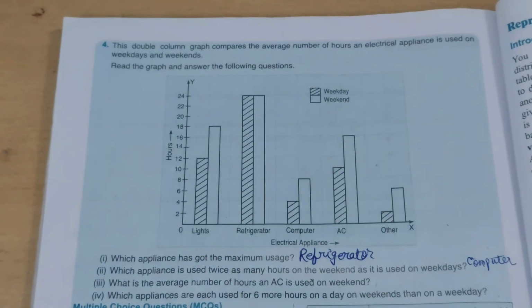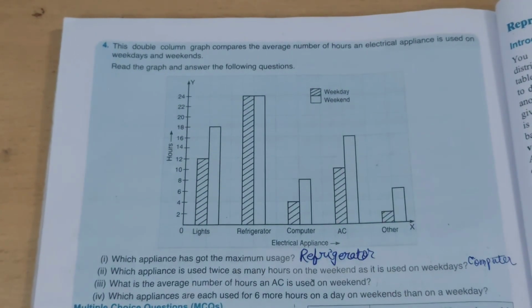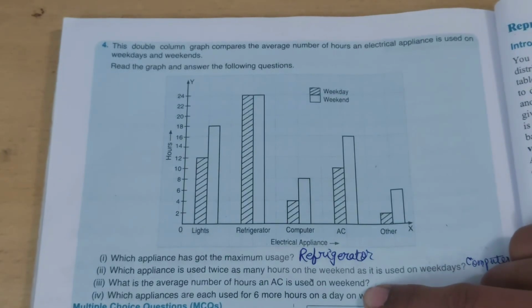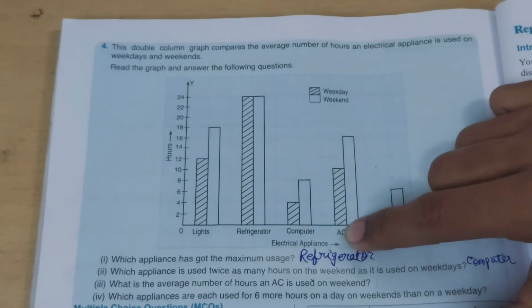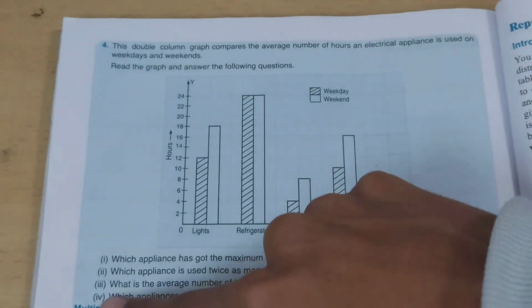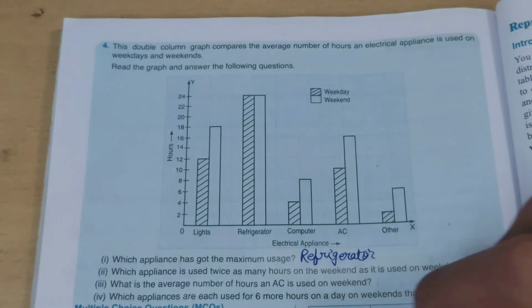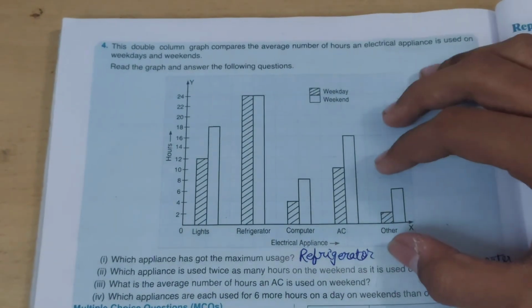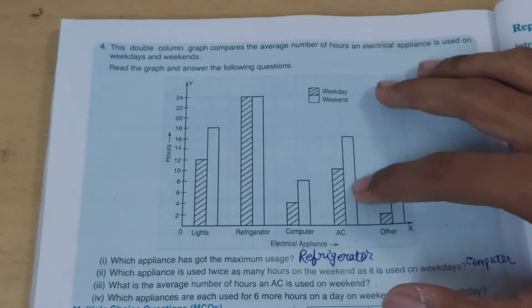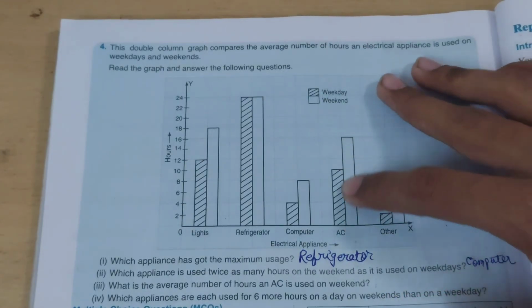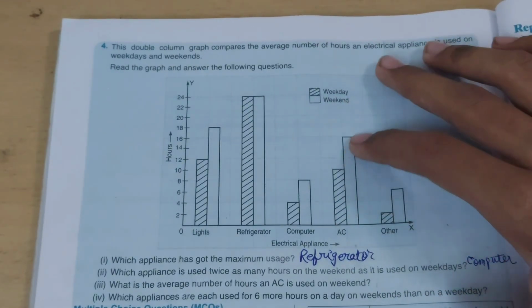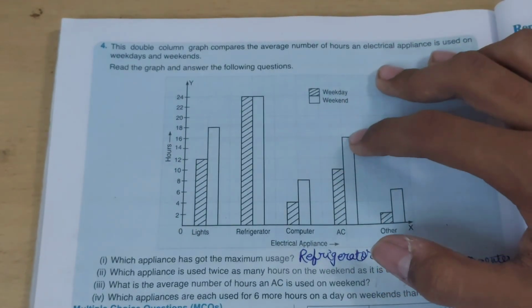Then they ask what is the average number of hours an AC is used on weekend. AC is here, you can see the AC column. Weekend is represented by this normal bar, that is not shaded, not slashed. And how many hours is it used?